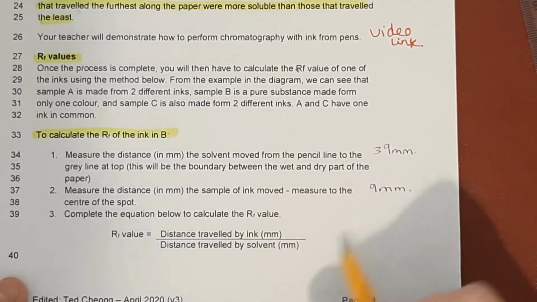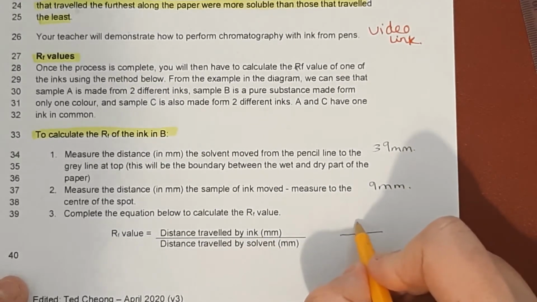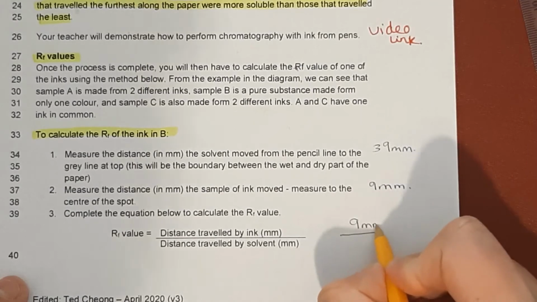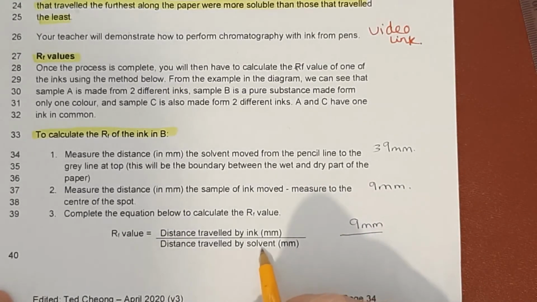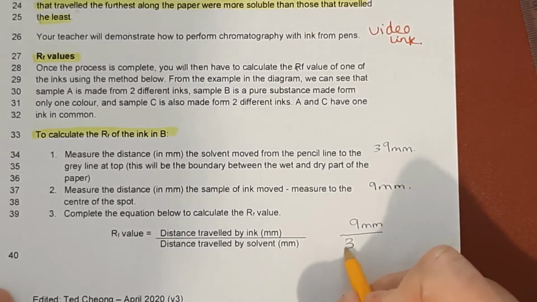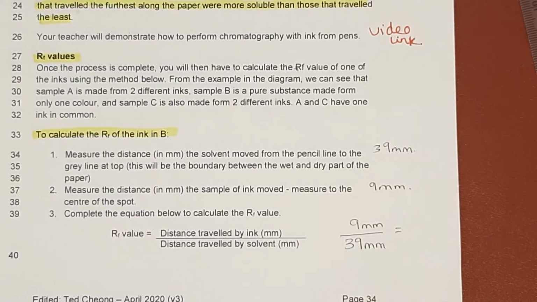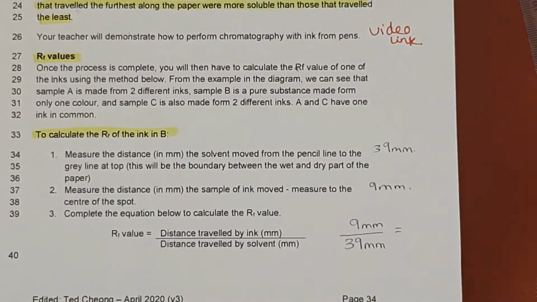And what we can do is we put them into our equation. So RF is going to be distance travelled by the ink. Okay, so the ink only travelled 9 millimetres, divided by the distance travelled by the solvent. Well, our solvent travelled 39 millimetres. And you will, of course, need a calculator to calculate this. Okay, so I want you to pause the video and calculate that, please.